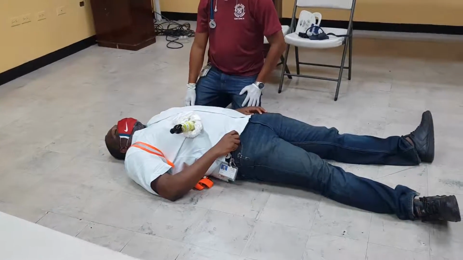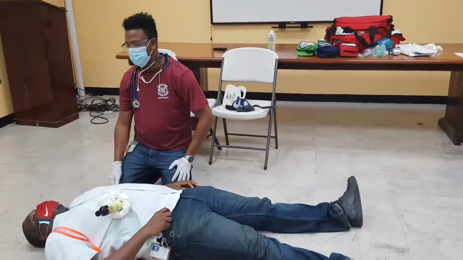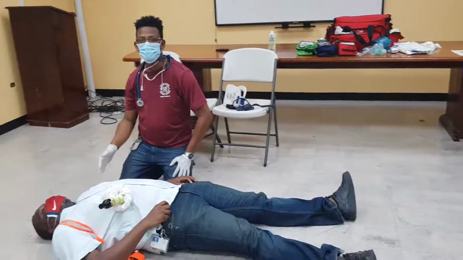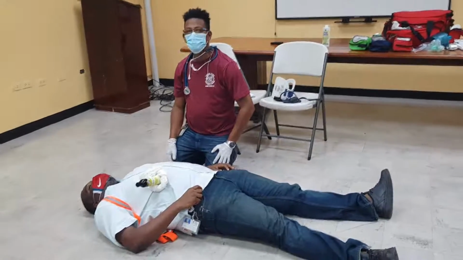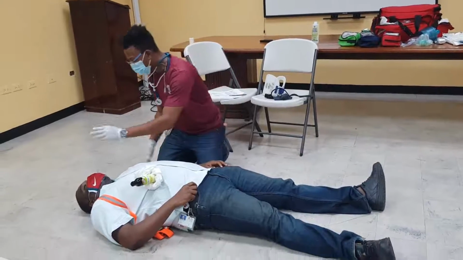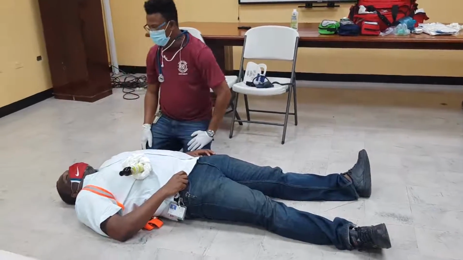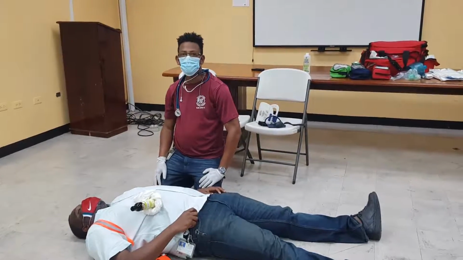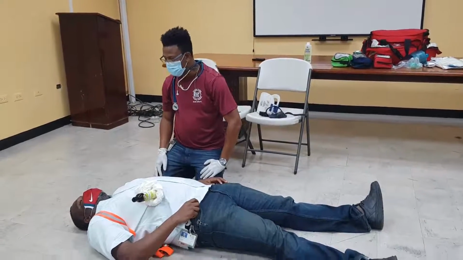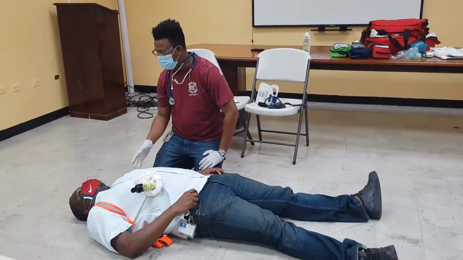At this time, my patient appears to be going into shock. I will administer oxygen to this patient, 15 liters per minute, via a non-rebreather mask. I'll administer that, and that is on my patient. My patient is a high priority patient for transport. However, my patient is a trauma patient, so I will move into my SAMPLE history.